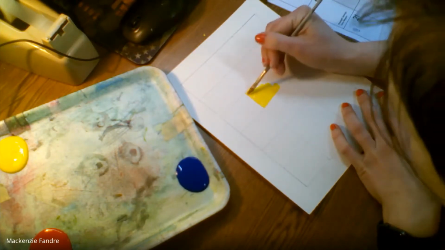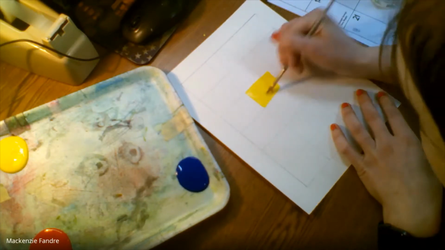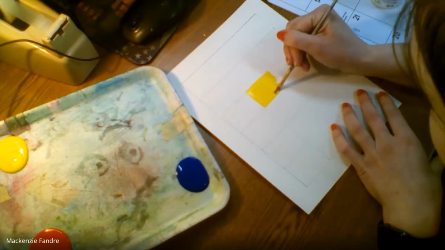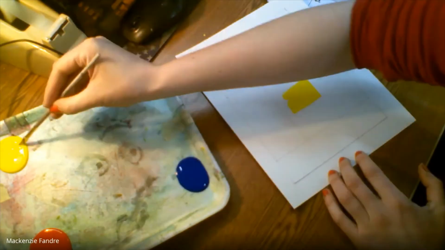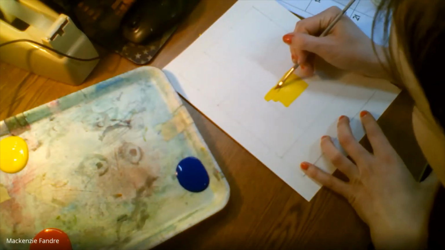So while you're painting, really go slow. It's not a race to the finish. And I am thinking when we do this in class, it's going to take probably 3 or 4 classes because, like I said, I want you to take your time. We're doing quality work here.